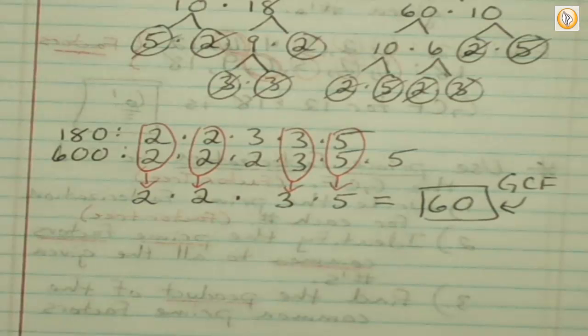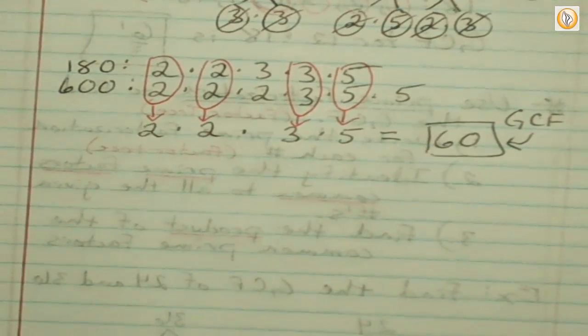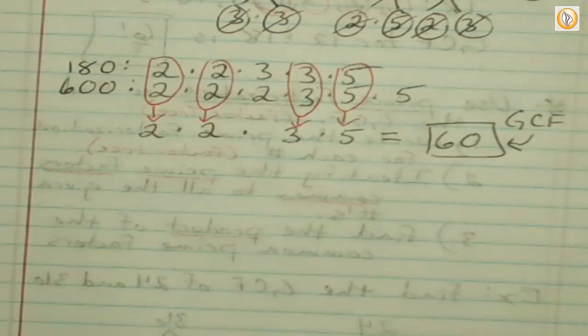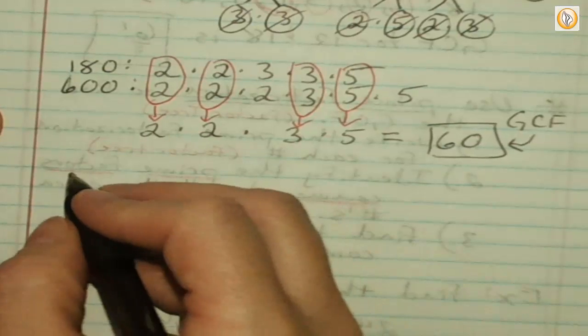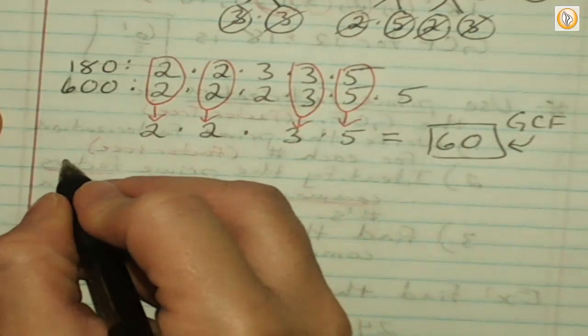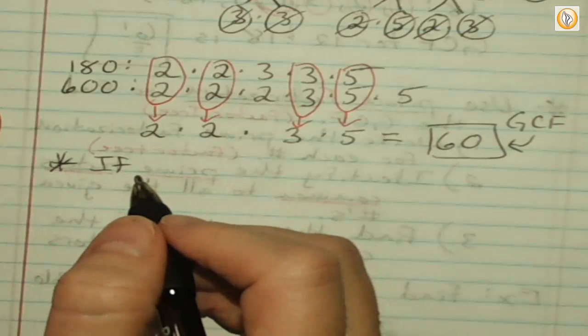Okay. Any questions so far? What, on this page, the first one that we did, GCF of 12 and 18 is 6. We'll have to go back over that later. Okay, stay with us, okay? All right. Make sure you copy all the notes, okay?